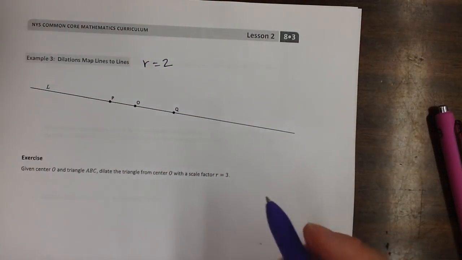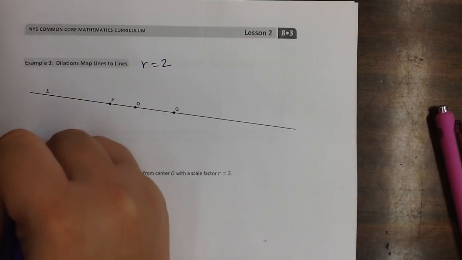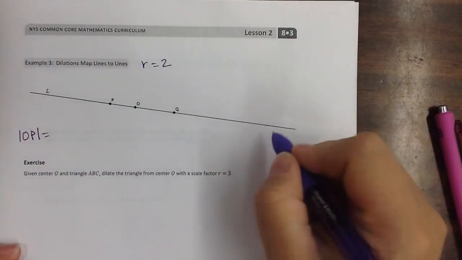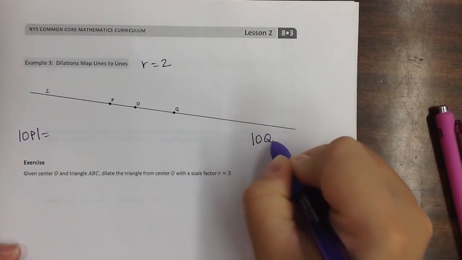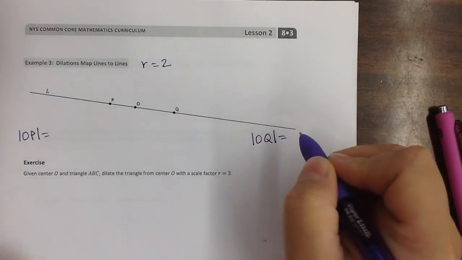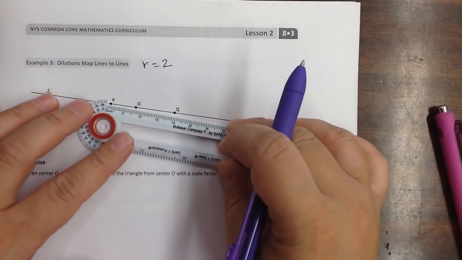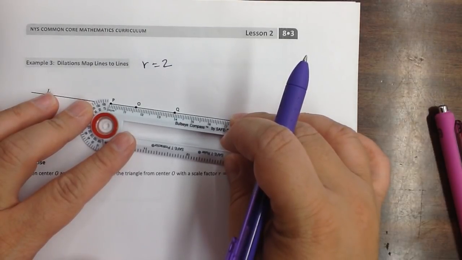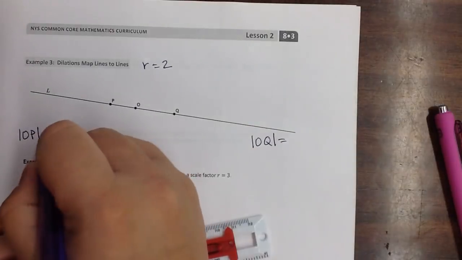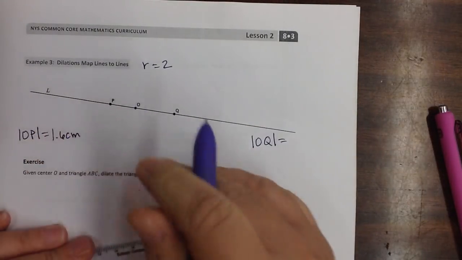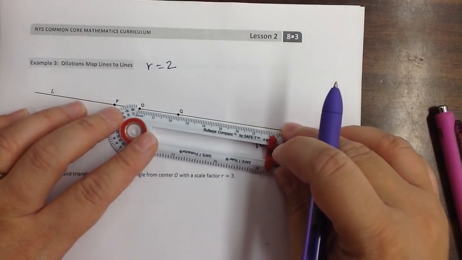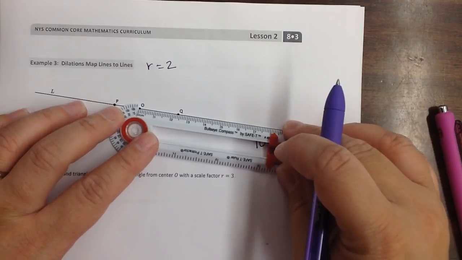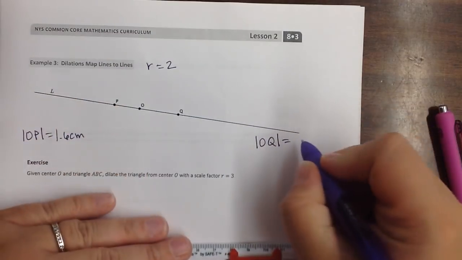So again, we're going to measure the distance from O to P and from O to Q. Okay. So we measure, that looks like 1.6 centimeters. And 2.4 centimeters.